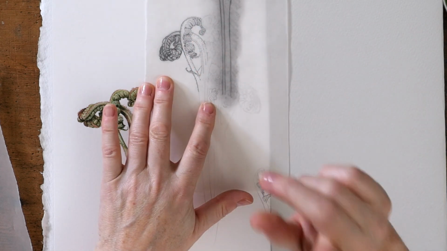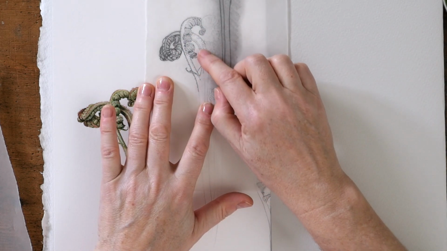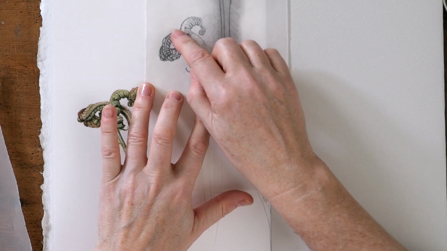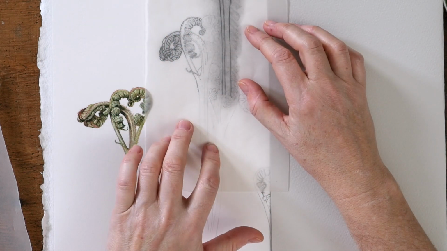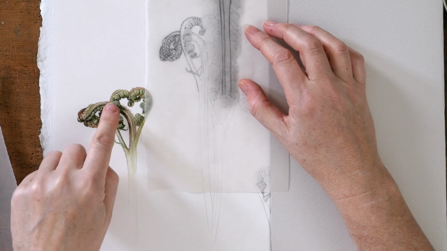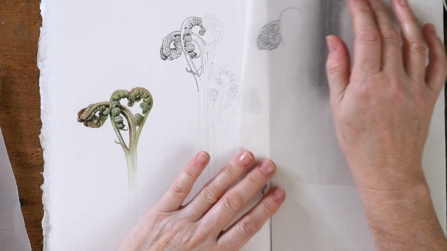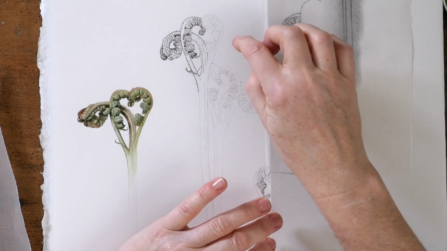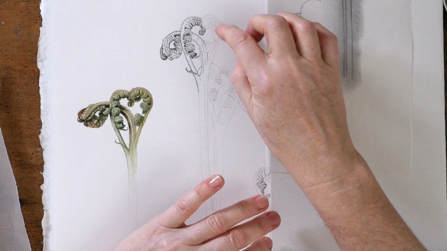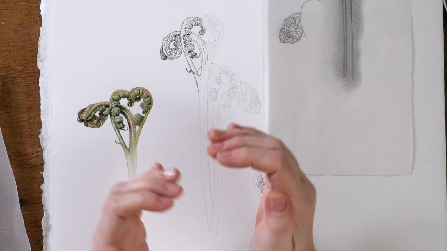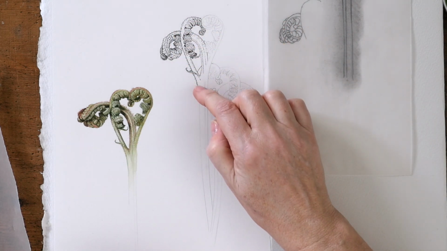So the thing that you need to think about is the curve of the stem. Make sure that it curves and stays in line with that original stem, because this bit is quite nice. We don't want to change that. And I've left the top part for the pen and ink just exactly as it is, with the lovely curl there, and then the slightly lower, bigger curl down here.